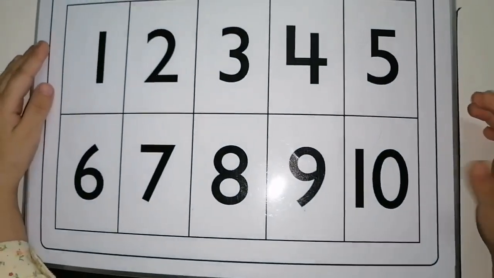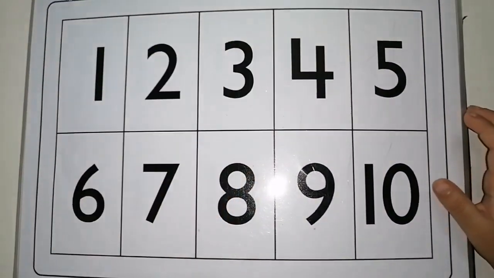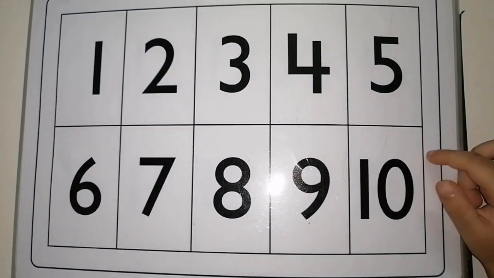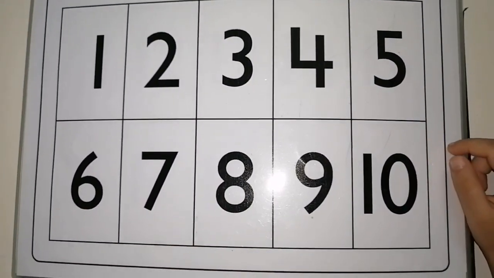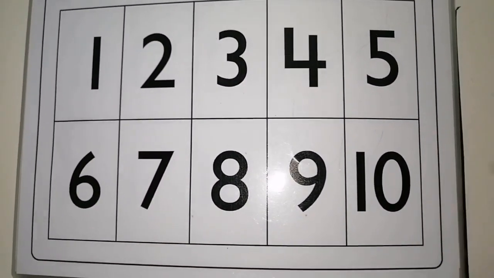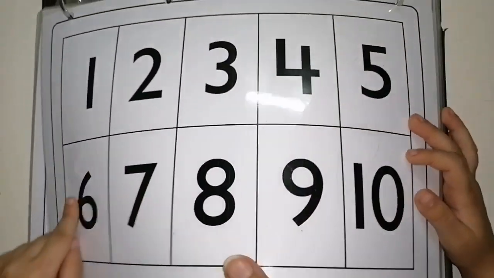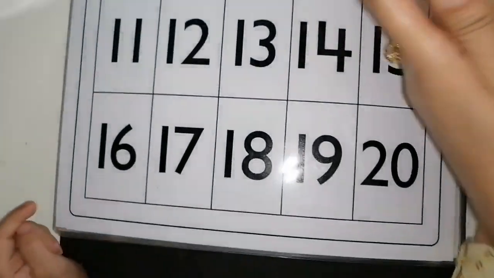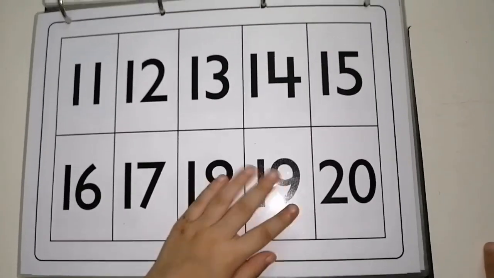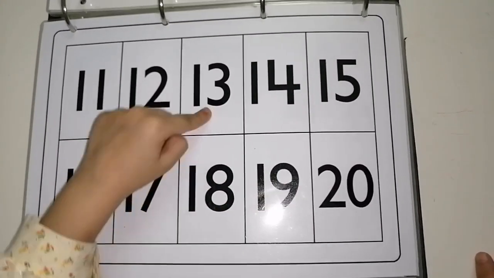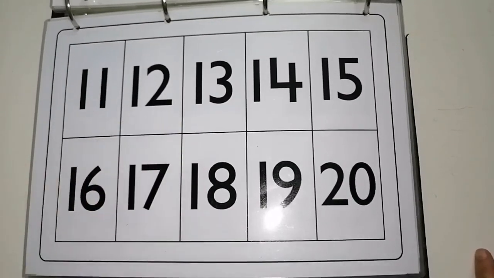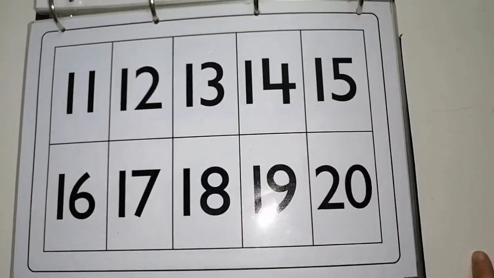Where is number 4? Number 4, this. Where is number 8? This. Where is number 10? No, we didn't do this. Okay. Where is number 13? Where is number 15? Okay.